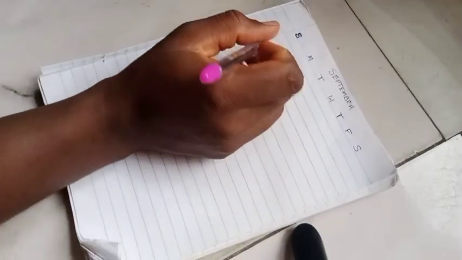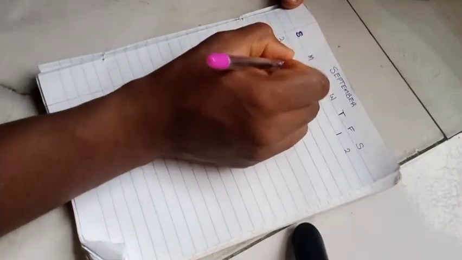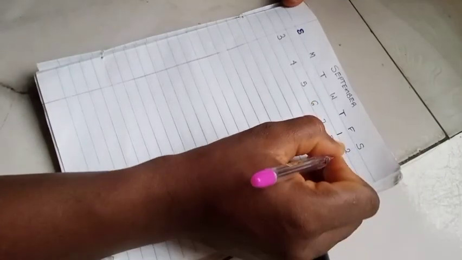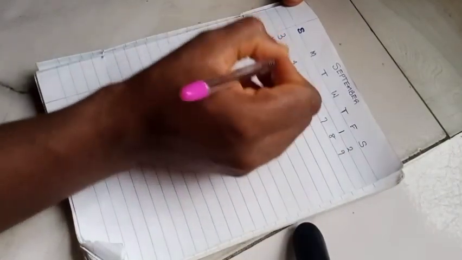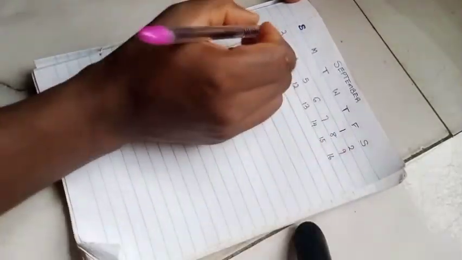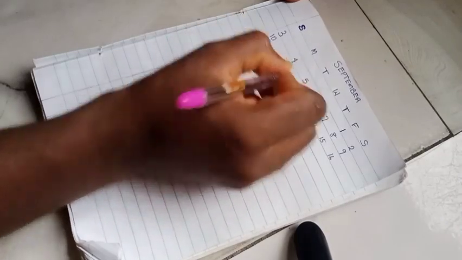Please note that this calculation is based on a 28-day cycle. So if you're having a different cycle length, between 21 days and 35 days, it is still normal and you can still use the same procedure. Just that there will be a slight change in calculating your ovulation window.